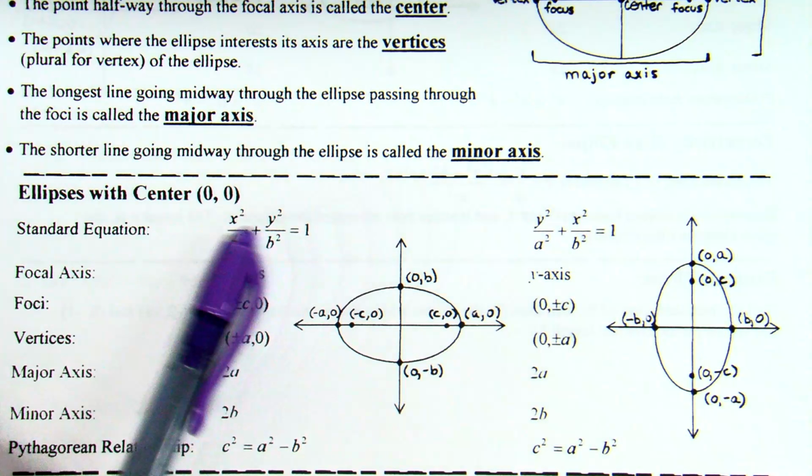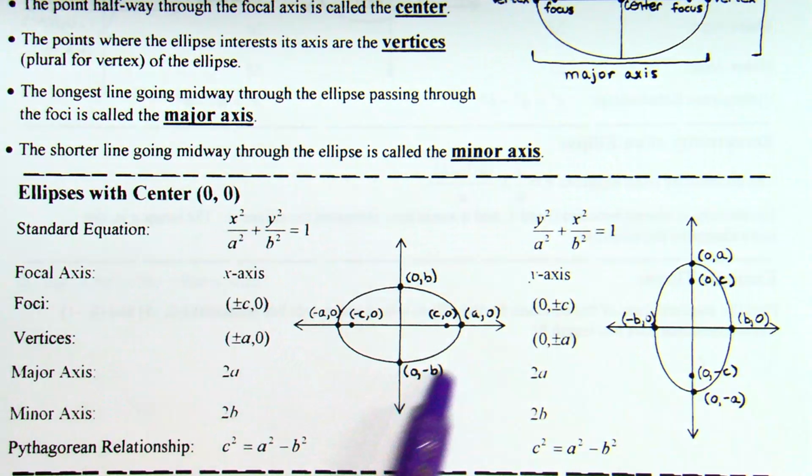Check out your standard equations here. Definitely a little bit different form. When we write standard equations, that's what we're going to be looking for. Notice I have a first column and second column. This first column goes with when my major axis is the horizontal axis.